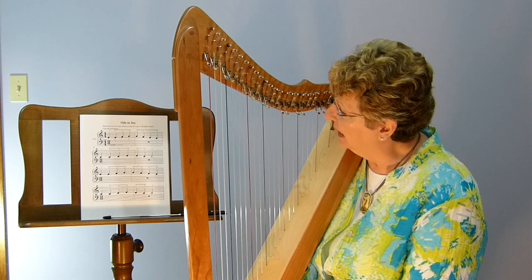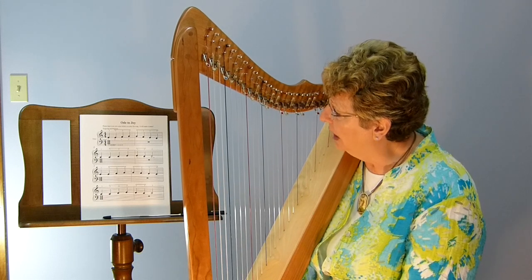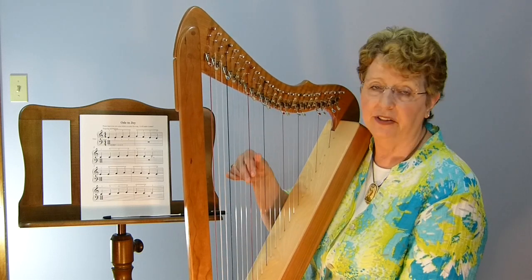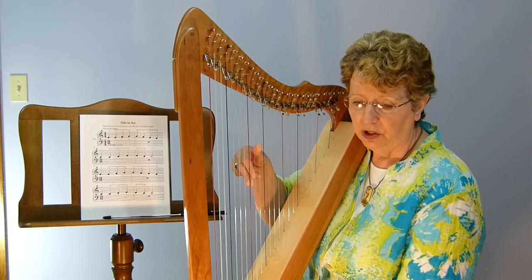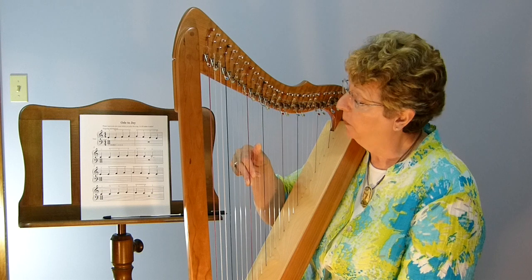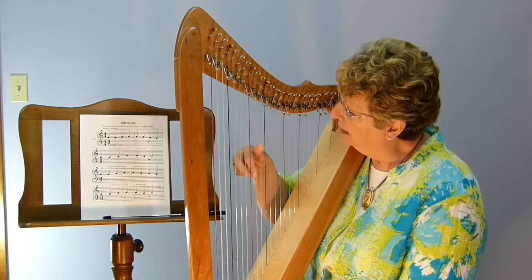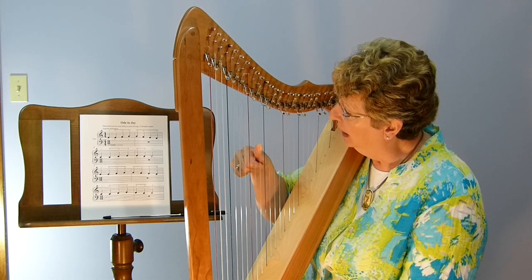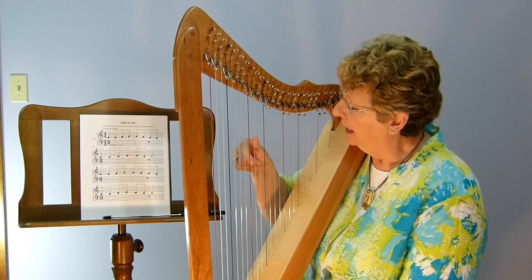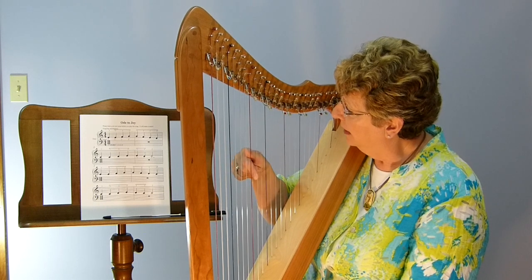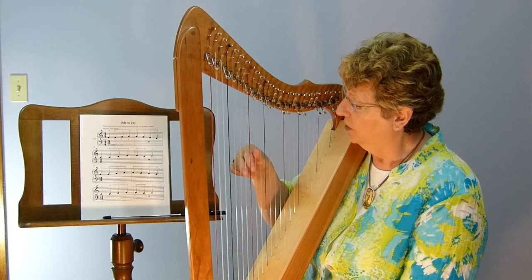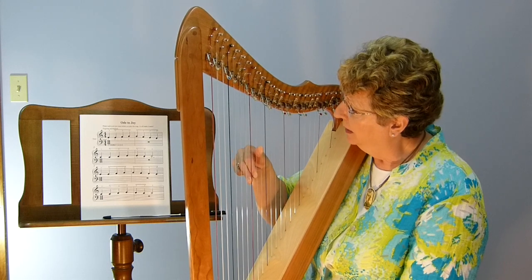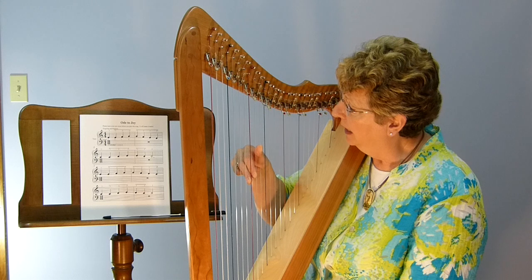Now you're ready for the second line. And it's going to do the same thing, only down on the C. Let's start the second line. 1, 2, ready, play. 1, 2, 3, 4. Now you only have 2 to place. Okay, let's try that line again. 1, 2, ready, play.